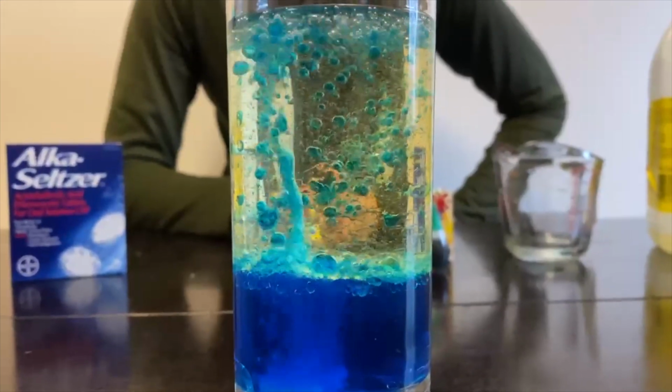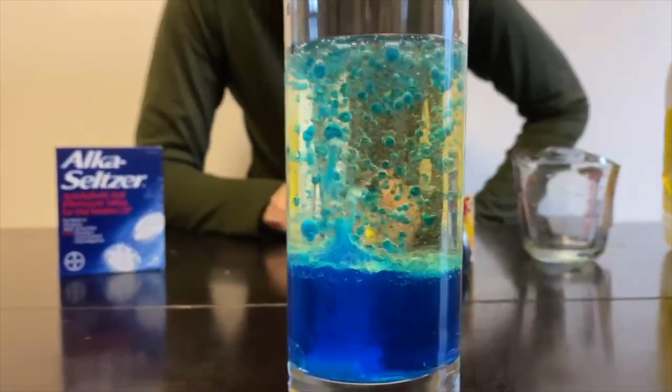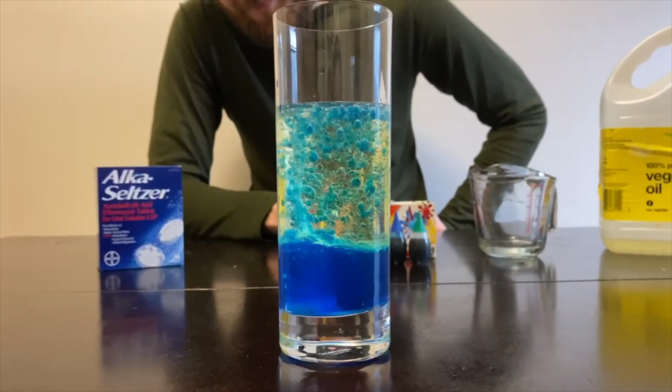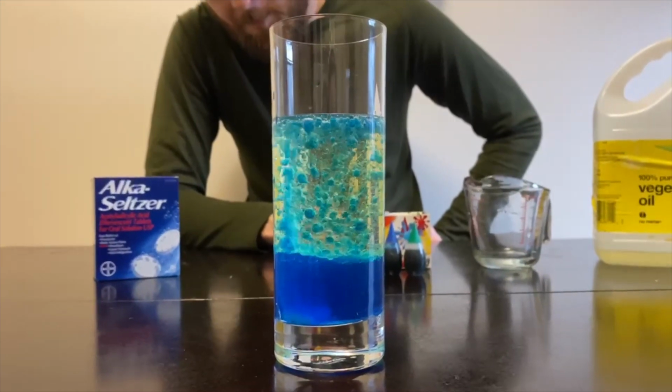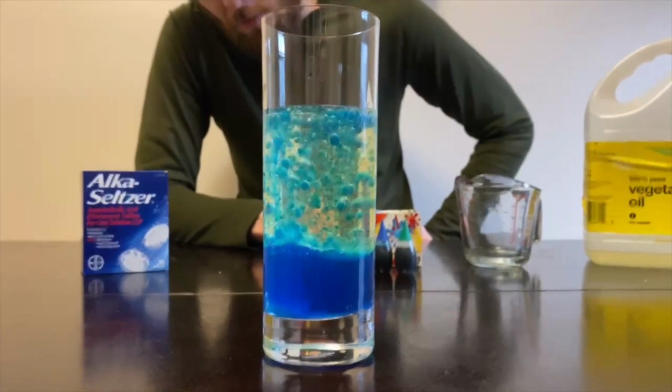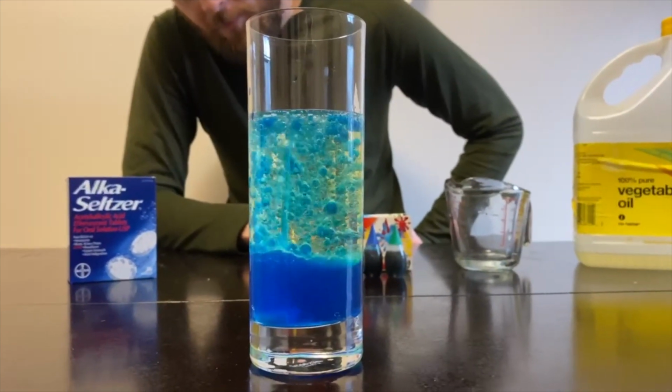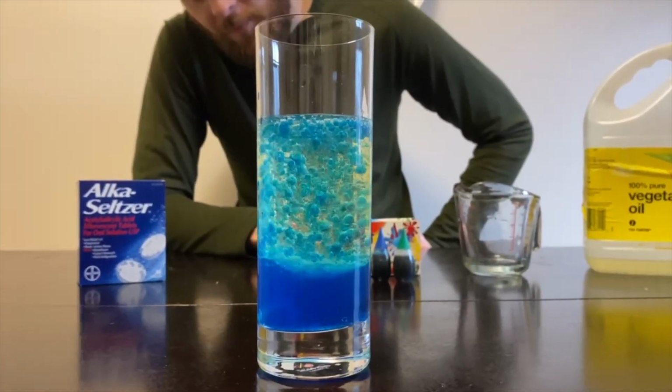As the carbon dioxide bubbles float to the top, they bring a little water with them for the ride. When the bubbles of carbon dioxide reach the top of the glass, they pop, and the water that was attached sinks back down to the bottom. This will continue until the tablet has dissolved.